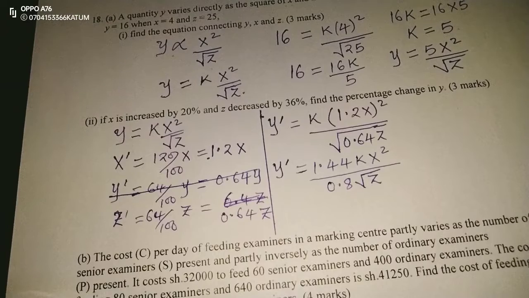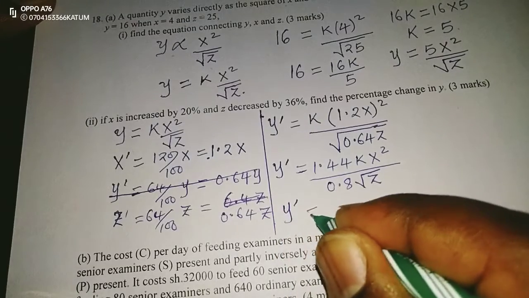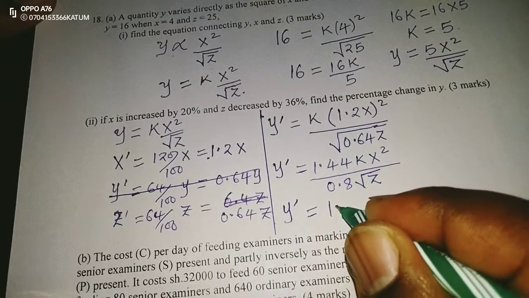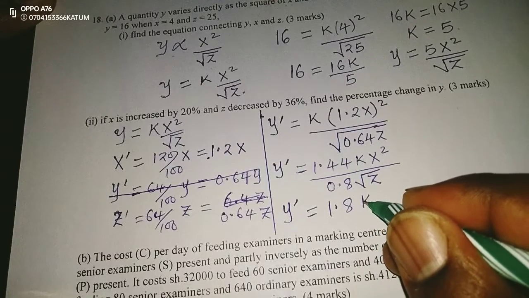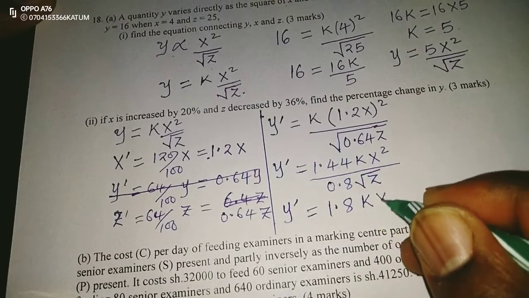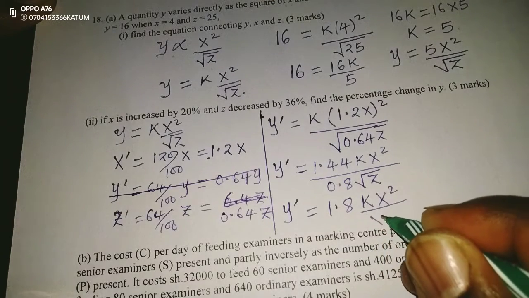We can divide this and say the new y is 1.8 k x squared divided by the square root of z.